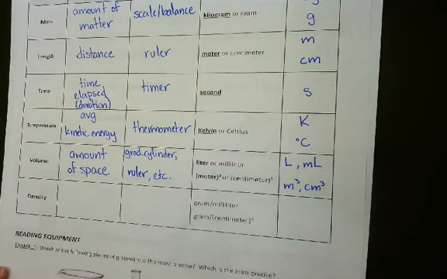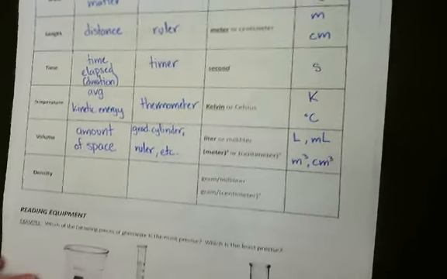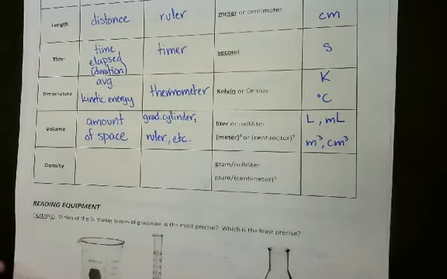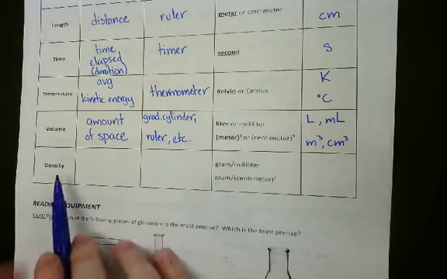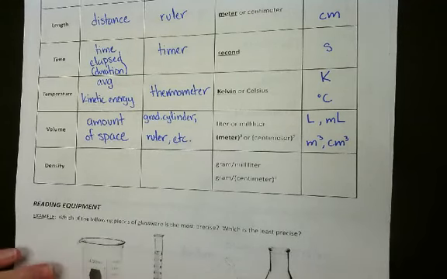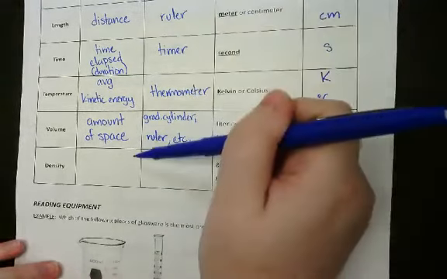Okay, so the last measurement we're going to talk about is density. Density is actually a combination of two of these quantities that we already talked about, mass and volume. To calculate density, we take mass divided by volume. So whenever we think about how to explain density, what is it measuring? Well, we're measuring mass and volume.